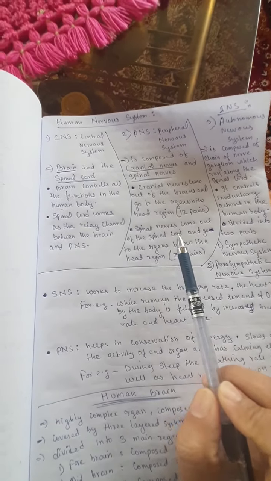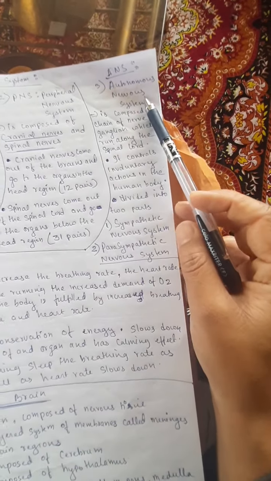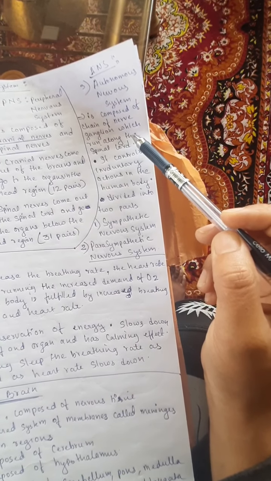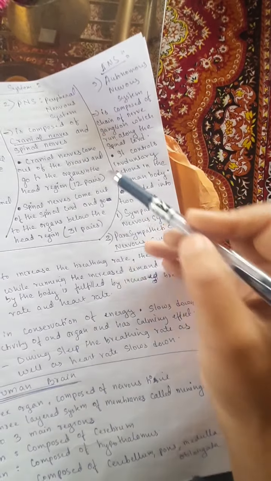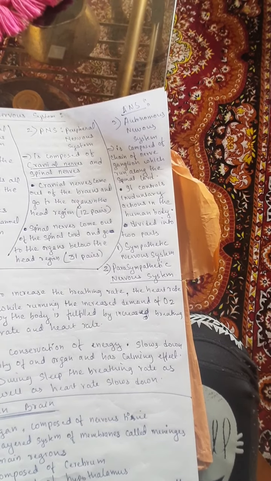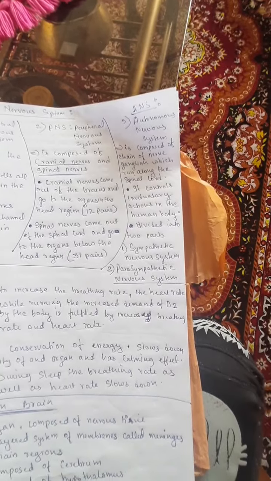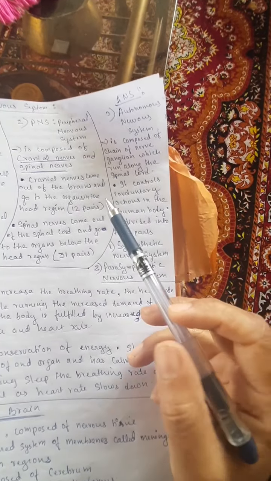Now, don't forget this one. And lastly, the autonomous nervous system. This nervous system is composed of a chain of nerve ganglia which run along the spinal cord. You know that the spinal cord is like a big rope. You have all seen a rope. It will be like that only. And the autonomous nervous system is composed of those things.